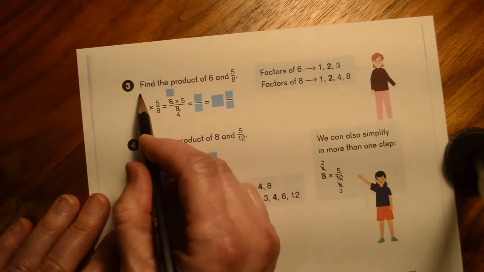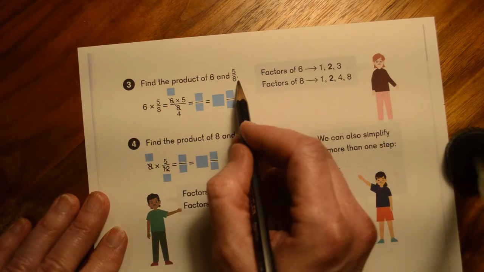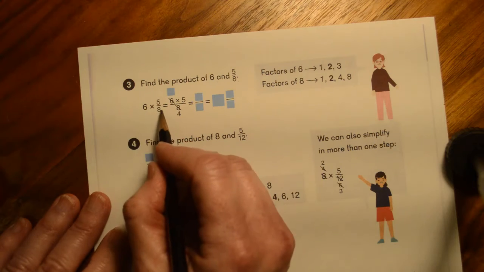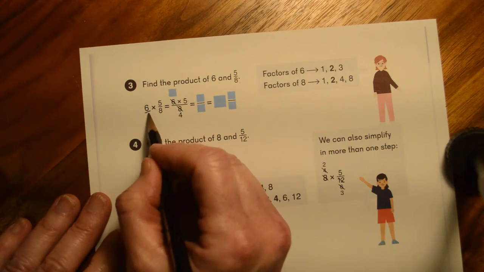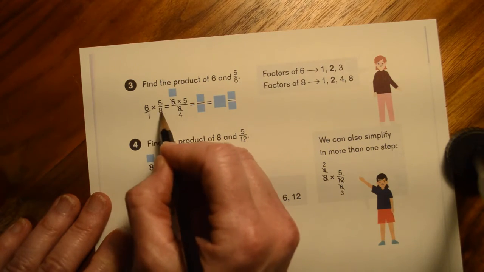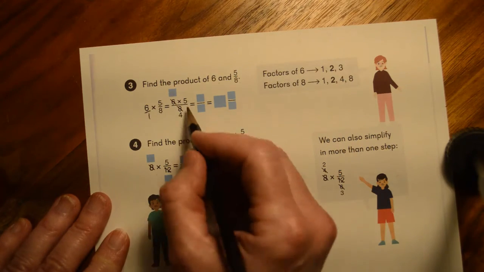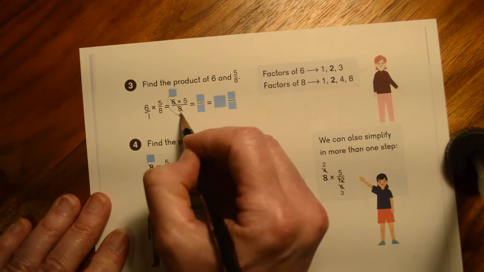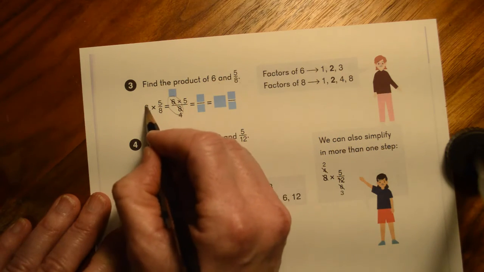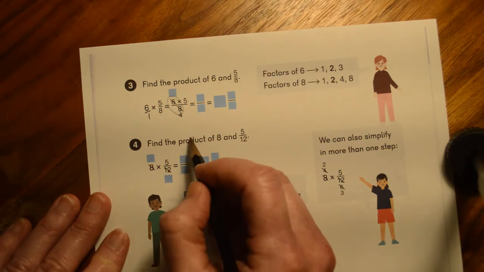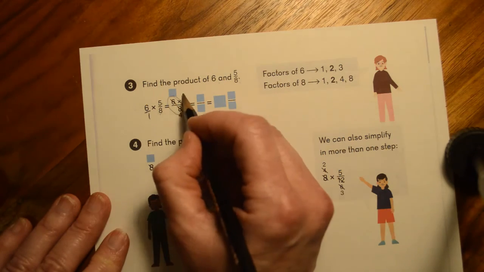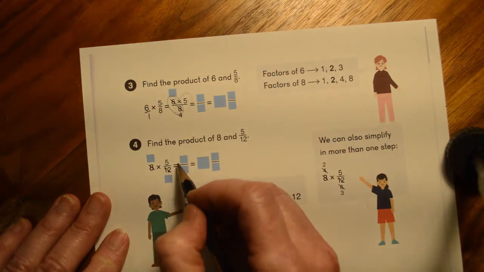All right, find the product of 6 and 5/8. All right, so 6 and 5/8. Again, they've got the 6 times the 5 because we're doing numerator times numerator, denominator times denominator. And again, they're looking at the 6 and the 8 for right now because it's a whole number times a fraction. It's generally going to be the whole number and the denominator that have the common factor, but it won't always be that way. Sometimes it'll be this.